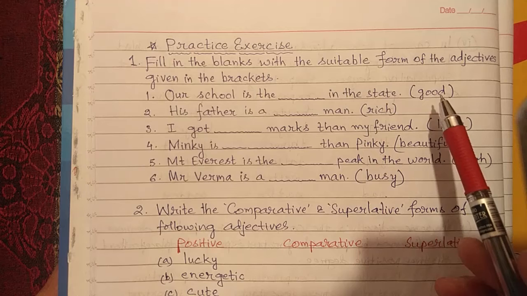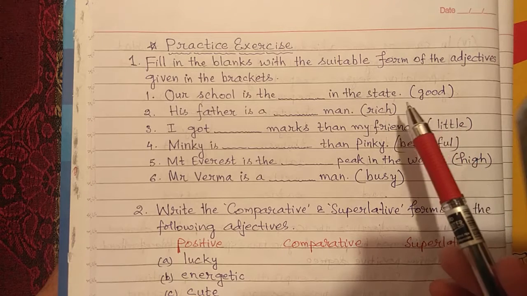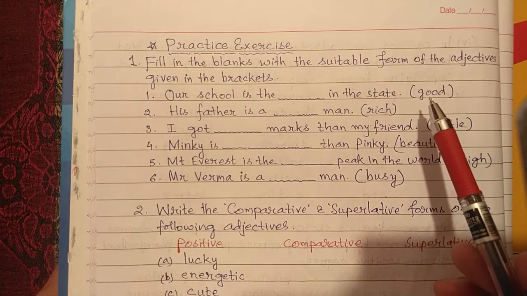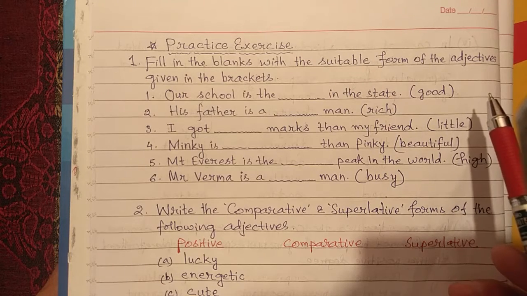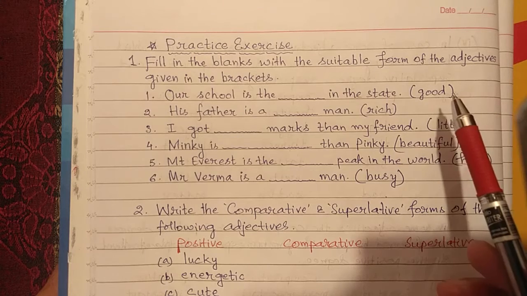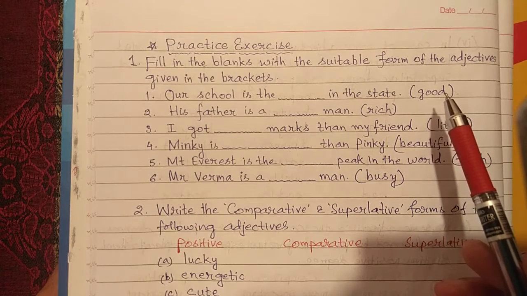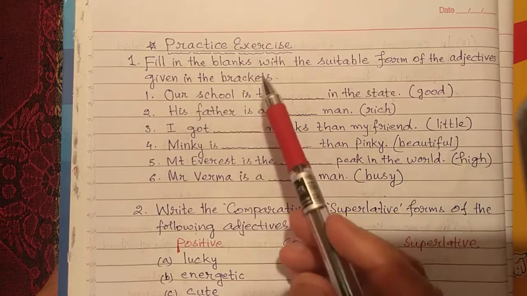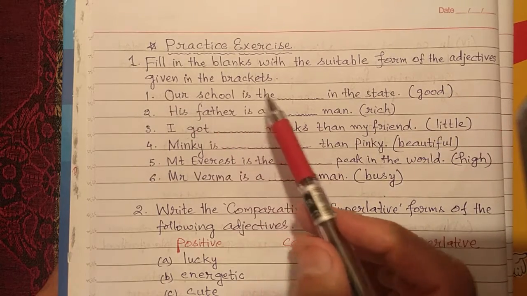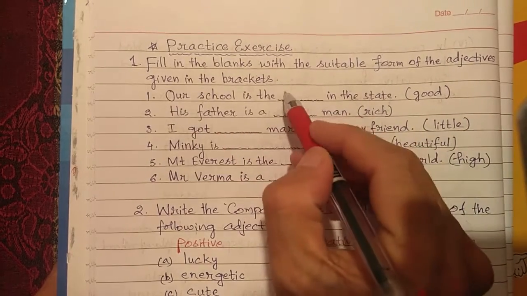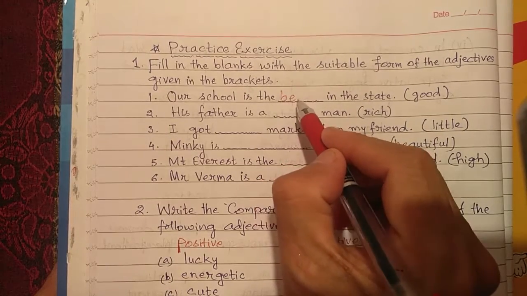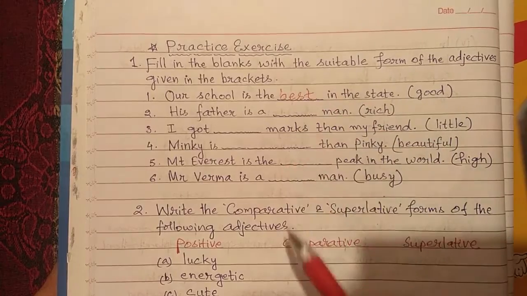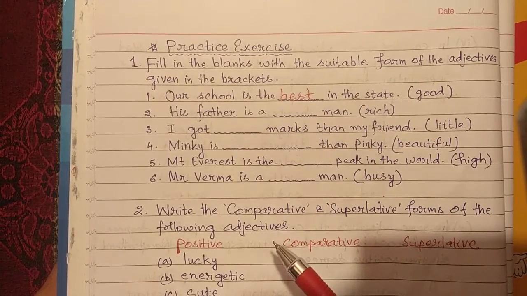So here the adjective is good. So what is the superlative degree of good? I have told you, good becomes better in the comparative degree and best in the superlative degree. So that means we have to use the superlative degree, that is best. So our school is the best. B-E-S-T. Our school is the best in the state.